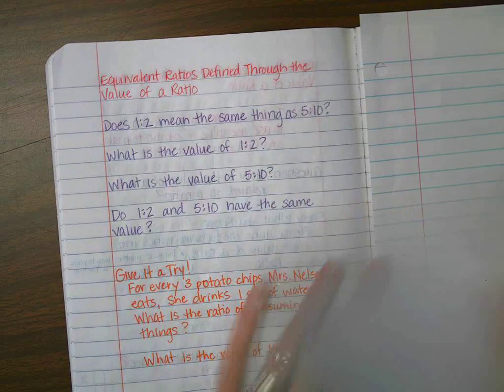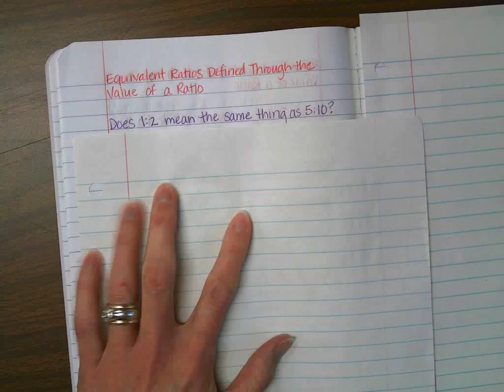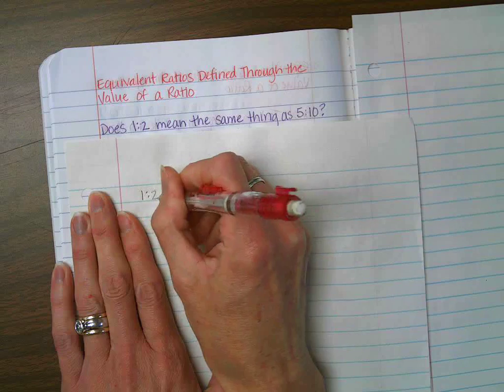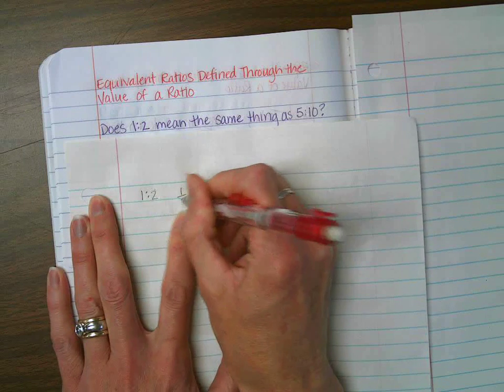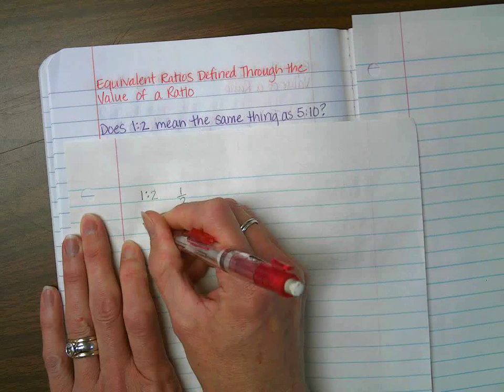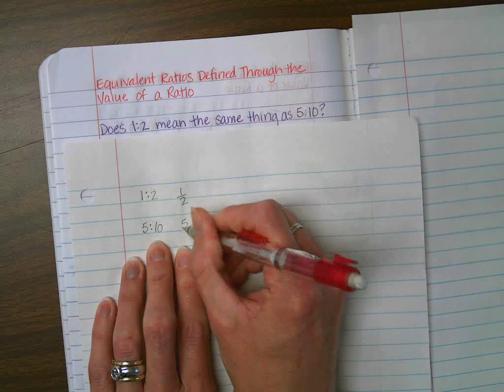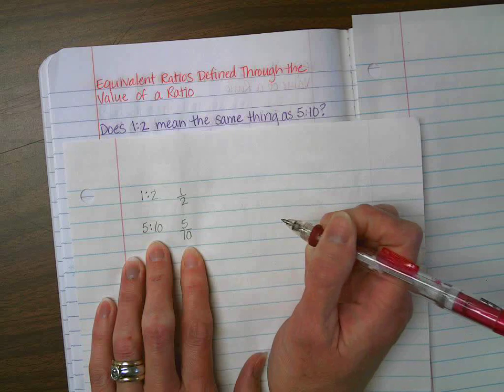Well, let's look at it. If we're doing a value of the ratio for 1 to 2, here's our ratio, the value of that ratio is a half. If we have 5 to 10, the value of that ratio is 5/10.